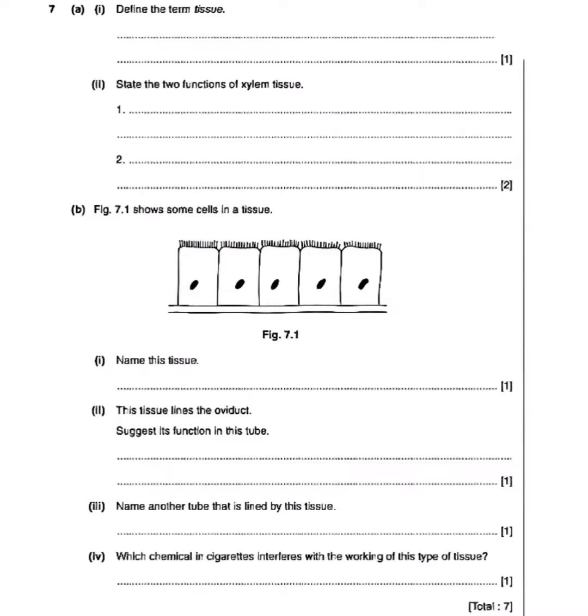So now, a tissue is a group of similar cells that function together as a unit. That's all. That is for the first one, Roman numeral number 1. Then as for Roman numeral number 2, it is saying, state the two functions of xylem tissue.